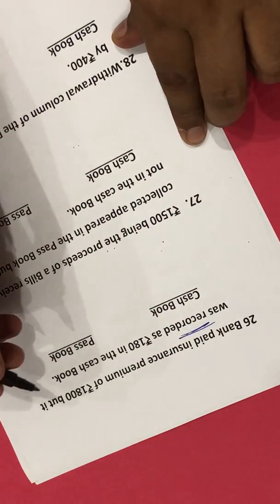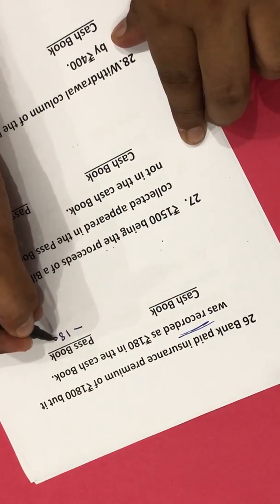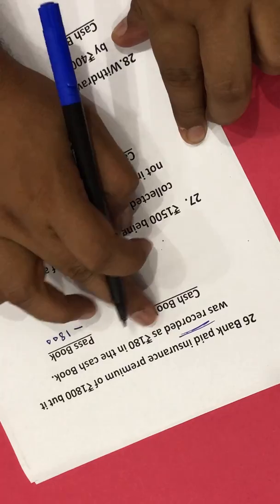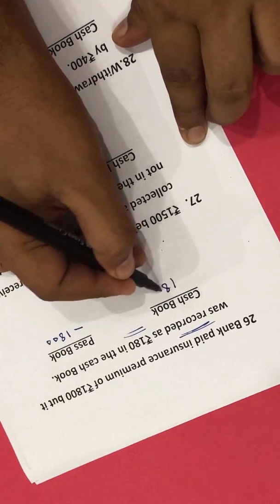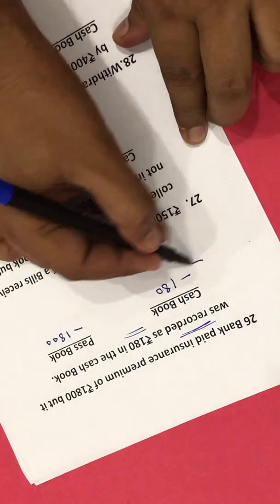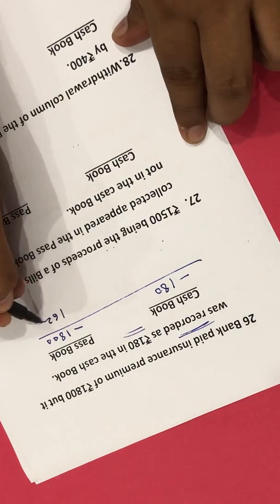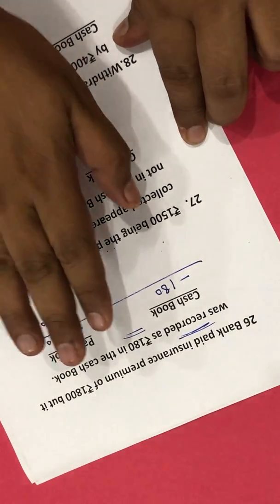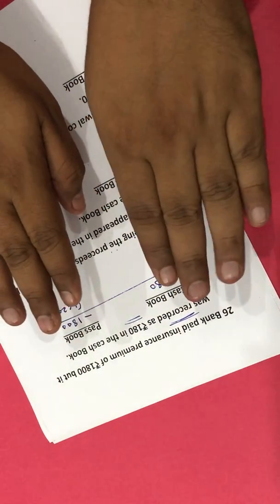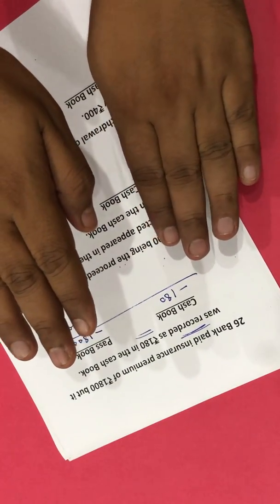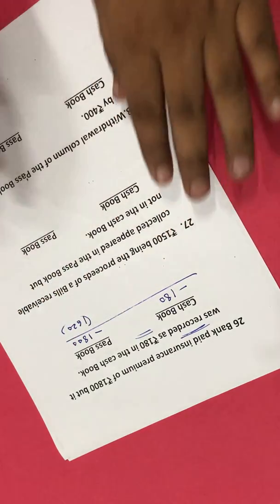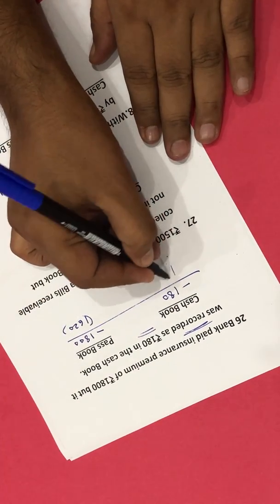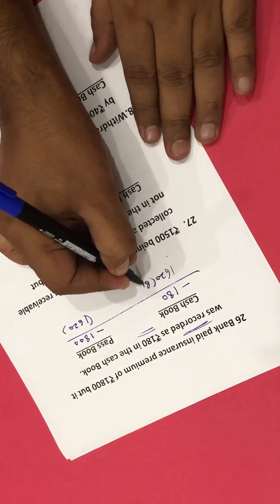Bank has paid insurance premium. When the bank pays an insurance premium, it is subtracted in the passbook, whereas in the cash book we have recorded only 180. So there's an extra amount subtracted from the passbook, 1620. If I assume my right hand to be the cash book and left hand to be the passbook, the left hand is reduced by 1620. So to balance it, the right will also go down.